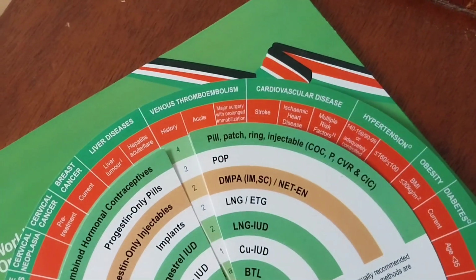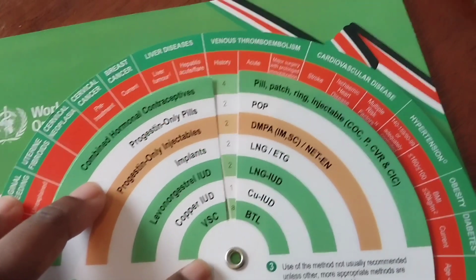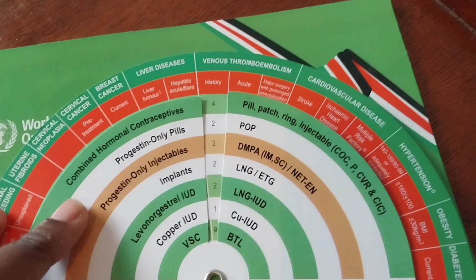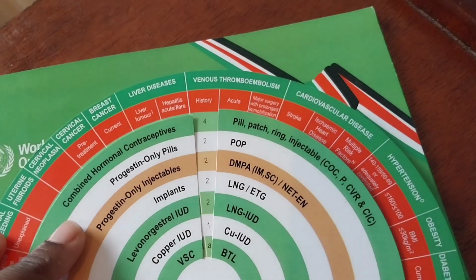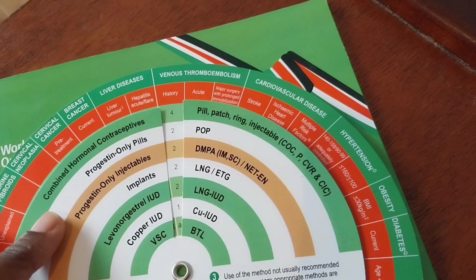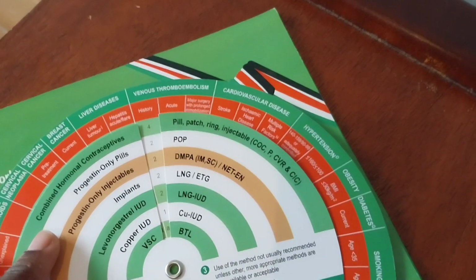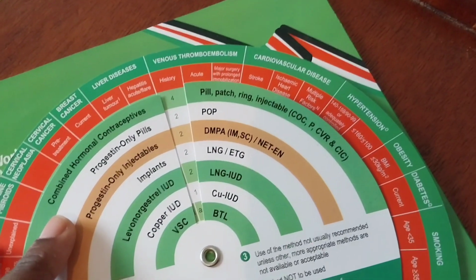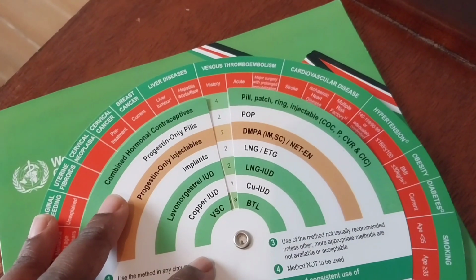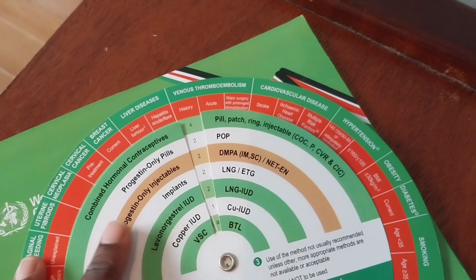So a mother with venous thromboembolism presents to me, wants some family planning method. Basically the only thing here I can't give is combined hormonal contraceptives. That is in terms of pills, patch, ring, injectables, that has combined hormonal contraceptives, I can't give her, but the rest I can. So in terms of progesterone only pills, injectables, implants, IUD, all of them I can give to this mother.